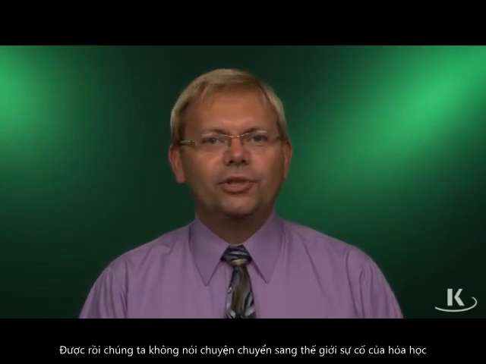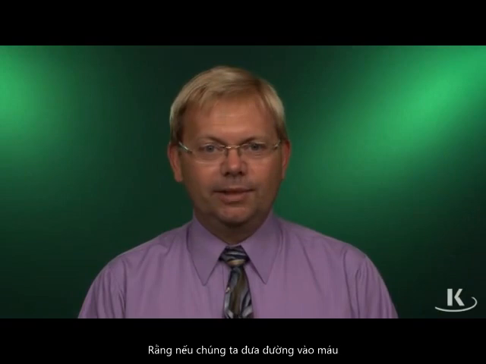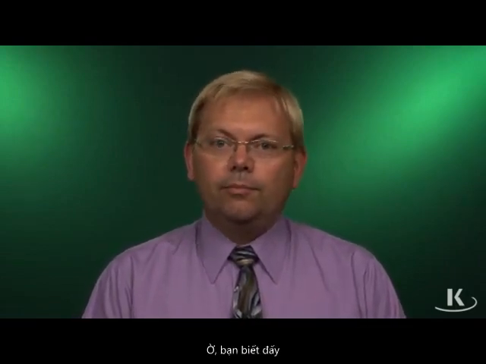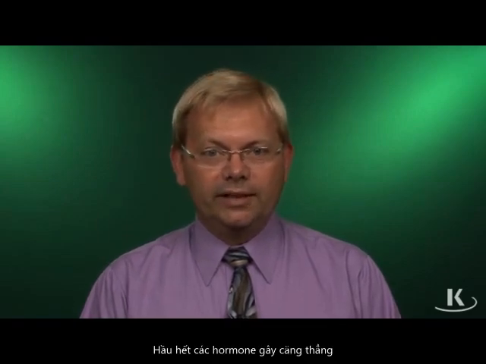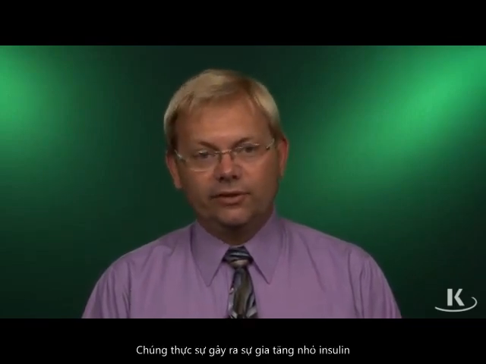We're not talking switching to the insulin world of biochemistry here. We're talking about the fact that if we put sugar in the blood, we're going to need some insulin to allow its uptake and to allow its burning. Otherwise, the glucose would have nowhere to go. Well, you know, most hormones of the stress phase, whether it's glucagon, whether it's epinephrine, they actually cause a small increase in insulin for that purpose.